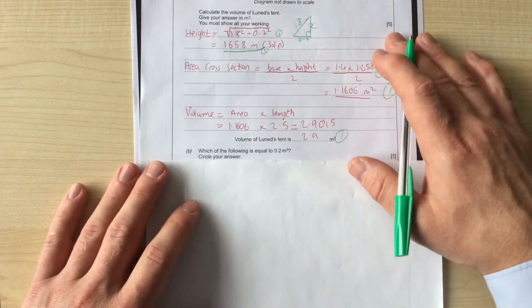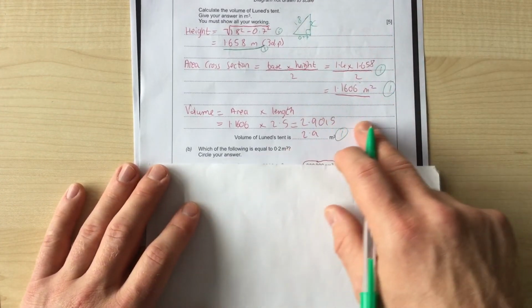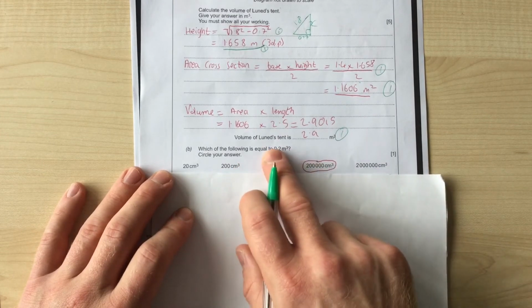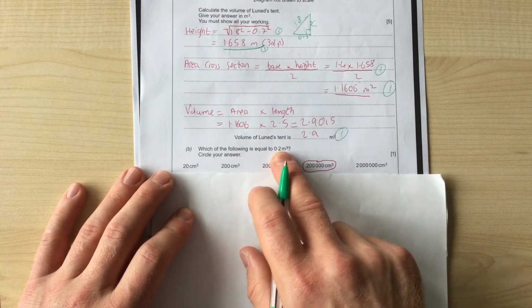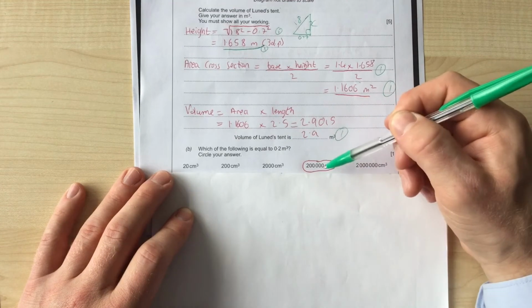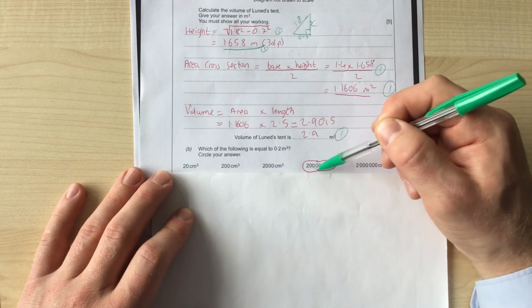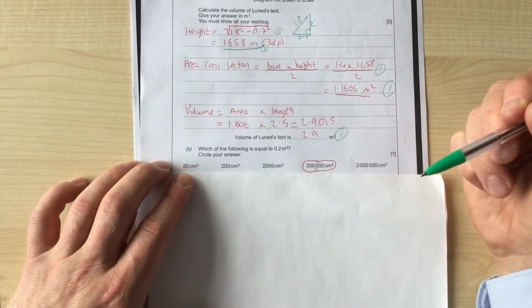All right, next one. Which of the following is equal to 0.2 meters cubed? Okay, well, meters to centimeters, you would multiply by 100, but you've got to use 100 cubed, okay? So hence why, multiply by 100 cubed, the answer would not be 20, it's 200,000.